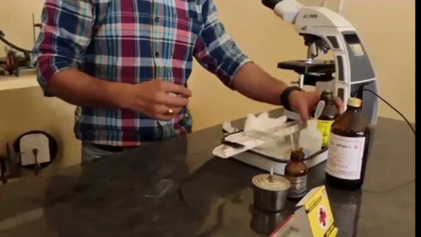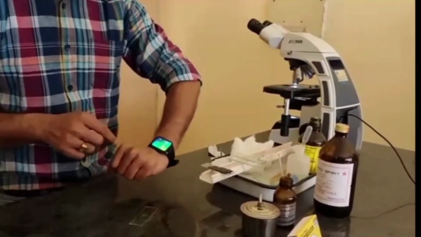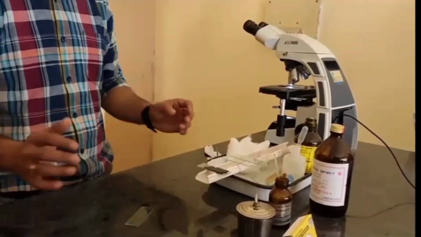So we have to count how many drops you need to cover all the blood film you have prepared.